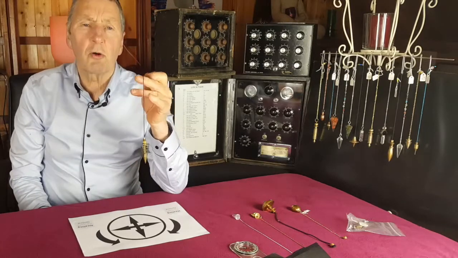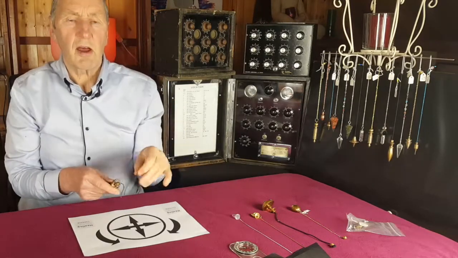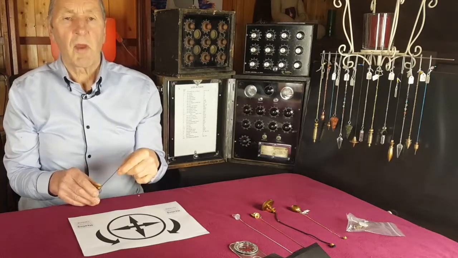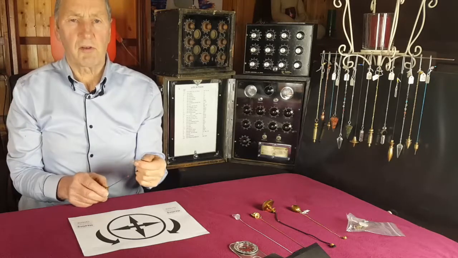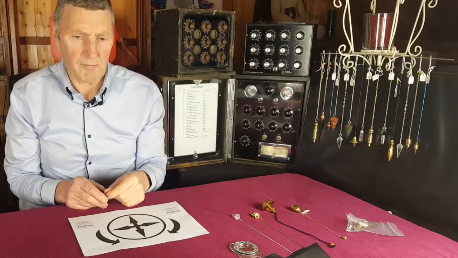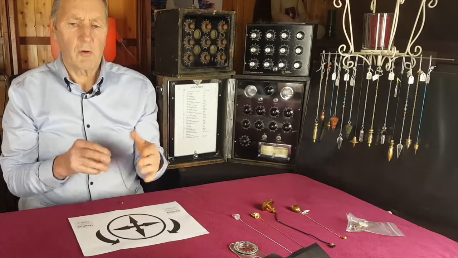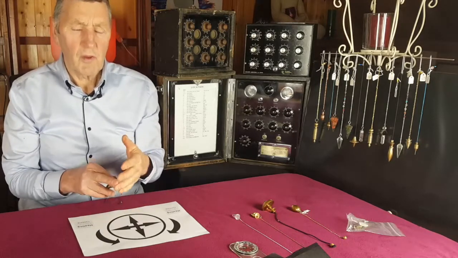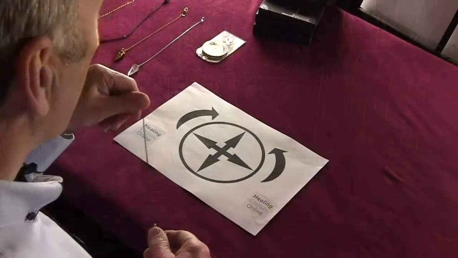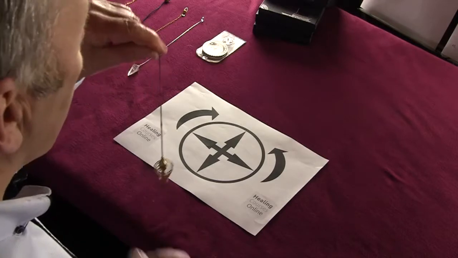And when you can determine what your yes is and what your no is, now you're in the position to start asking all kinds of questions to try and determine the answer to what question you're asking. So once you have your yes and your no, stick with that. That becomes your yes and no forever. Okay, so we'll determine that first.